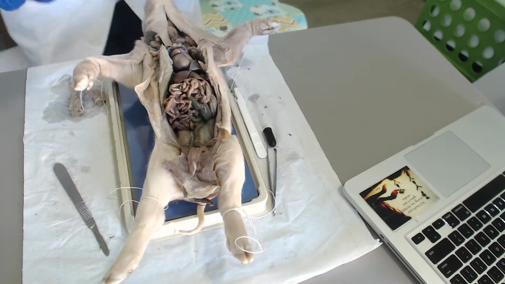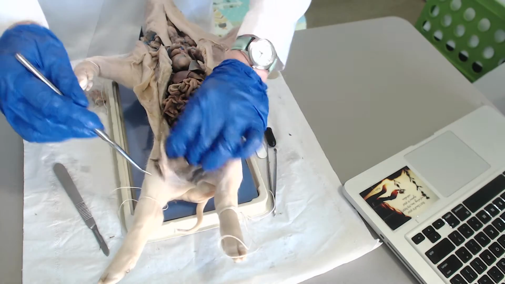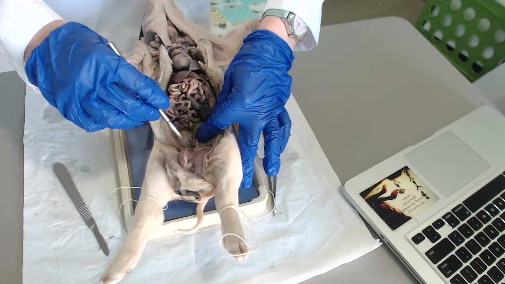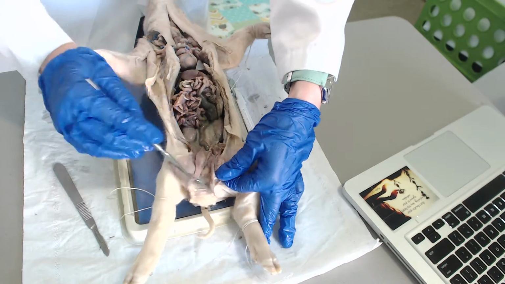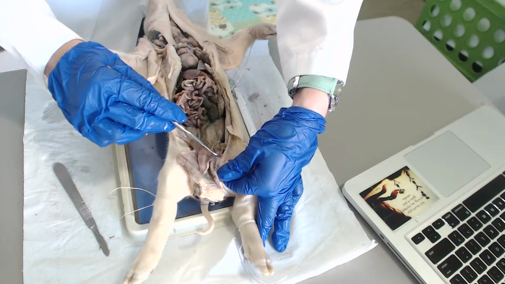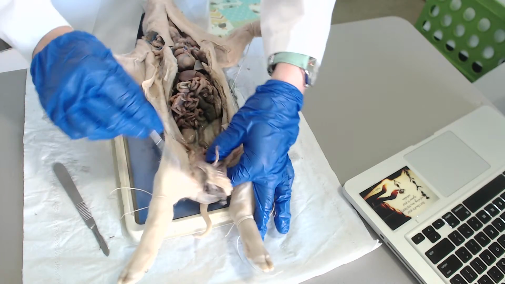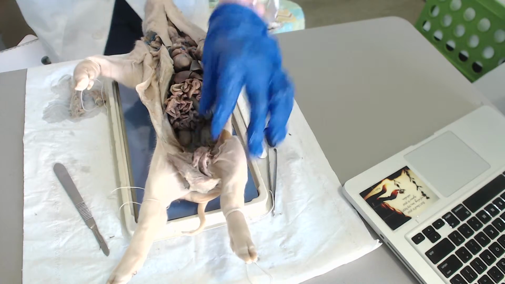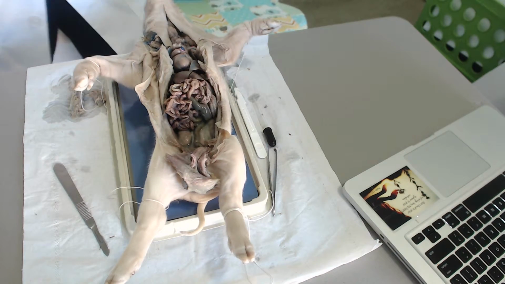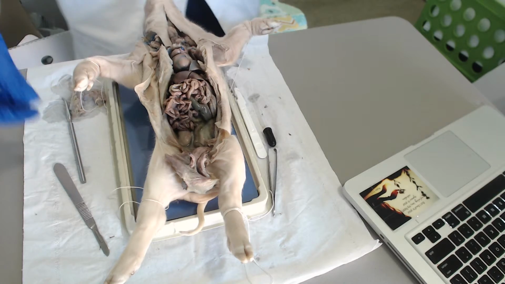Okay, and so since we have a male, we have the penis right here, and we also have the testes. So the testes are located right here. You can kind of feel there's 1 on each side, and kind of closer together. Okay, so that is all of the portions. Now we're going to pause the video.